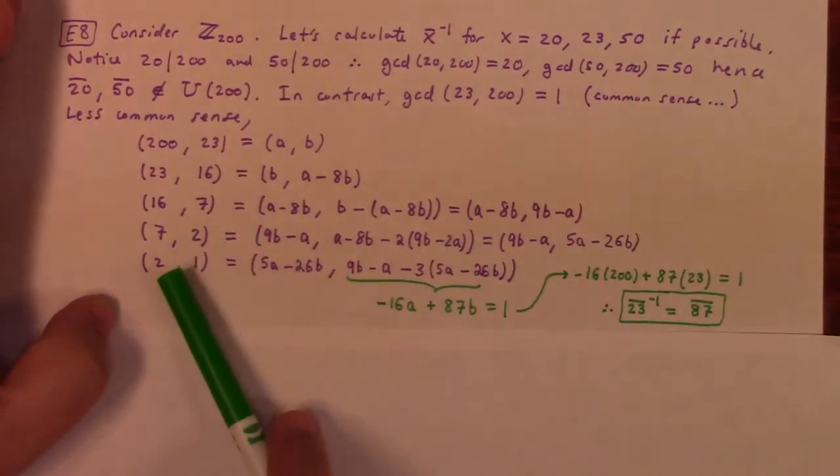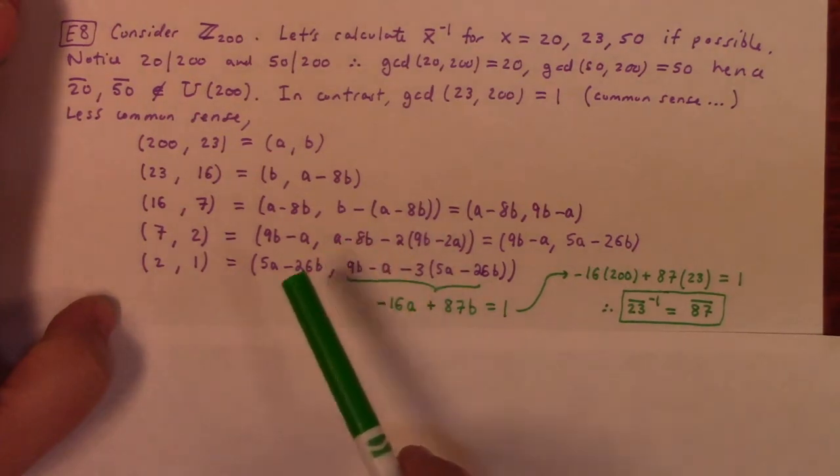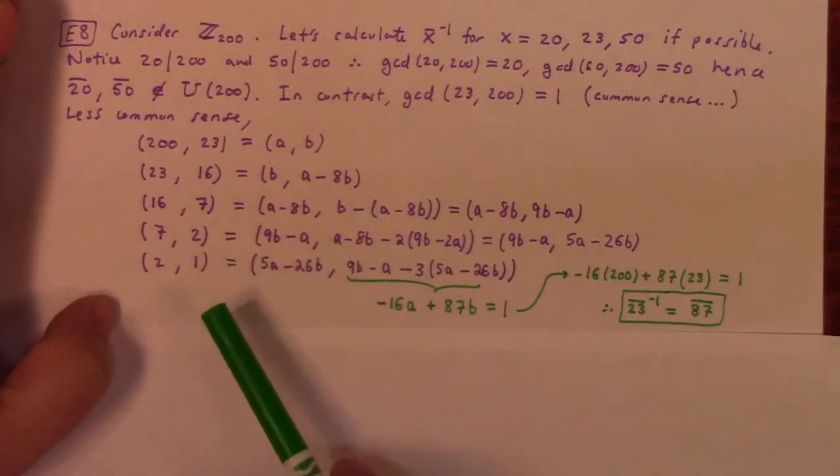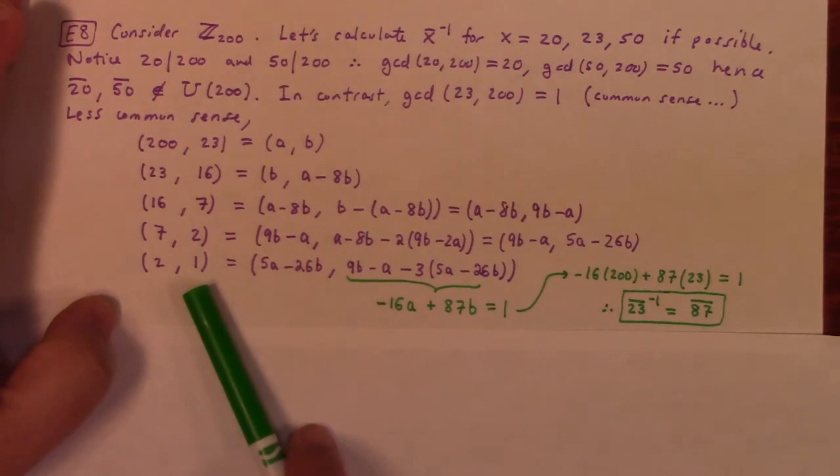So then we finally get down to the last step. Well, I never bother with the last step, which has remainder 0. We could go until we get 0 remainder, but I don't care about that. I'm after the 1, because when I get to 1, that shows me that the GCD of 200 and 23 is 1.